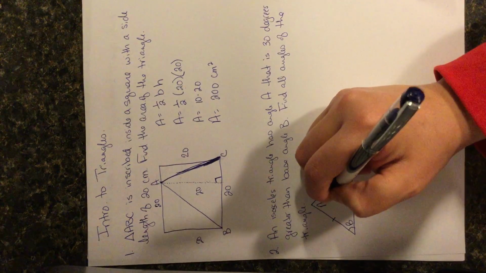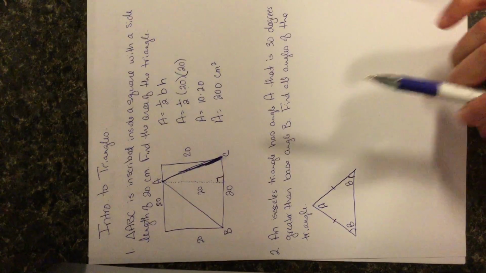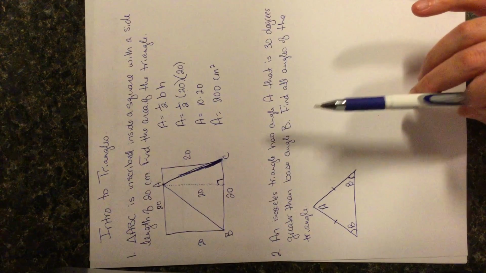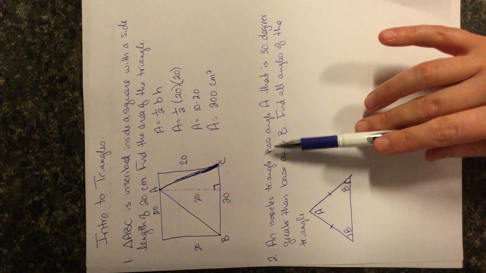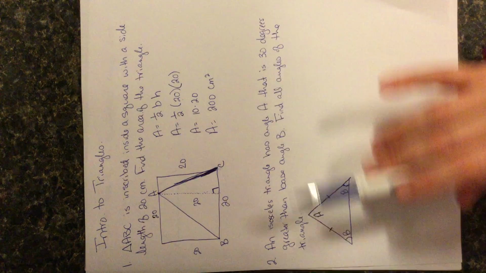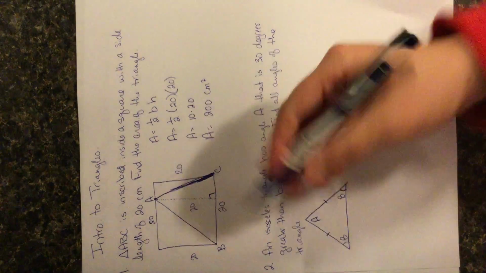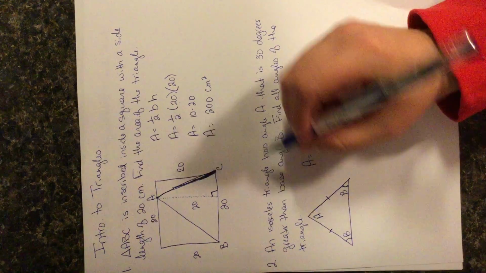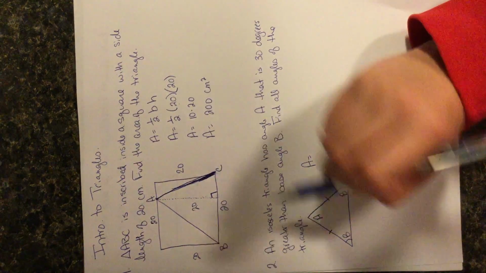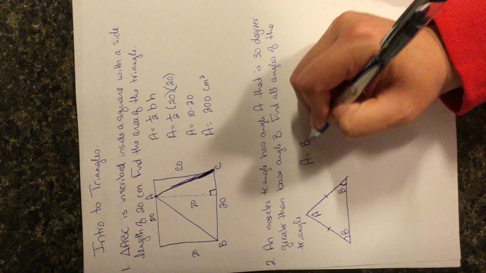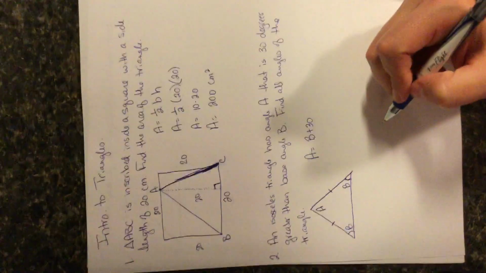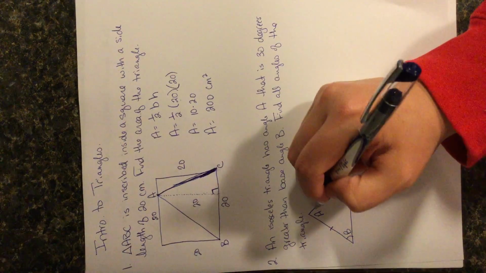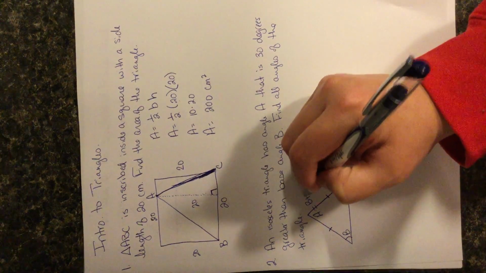And then this would be my angle A. It tells us that angle A is 30 degrees greater than base angle B. So angle A is 30 degrees greater than, which is add, so B plus 30. So angle A is equal to B plus 30.